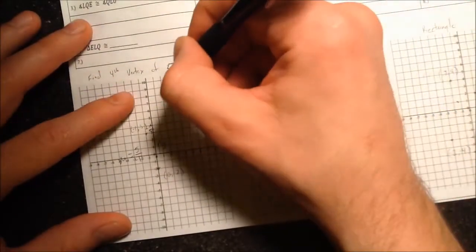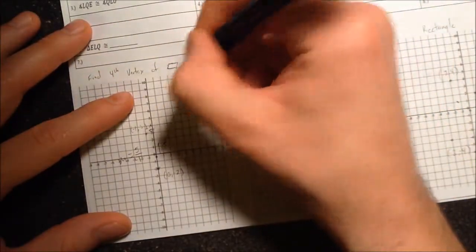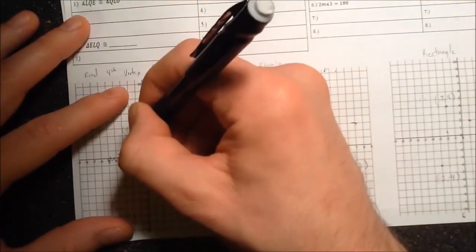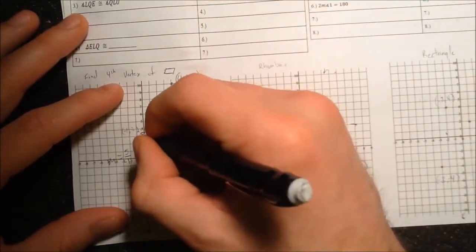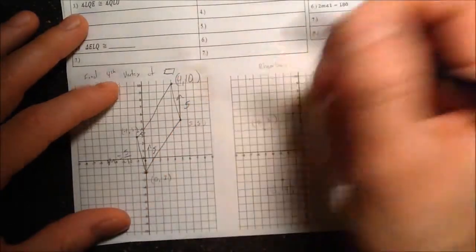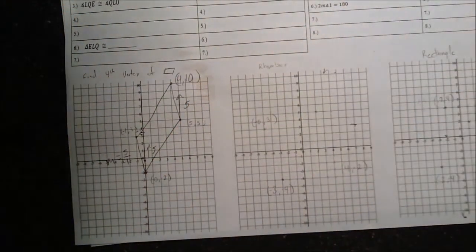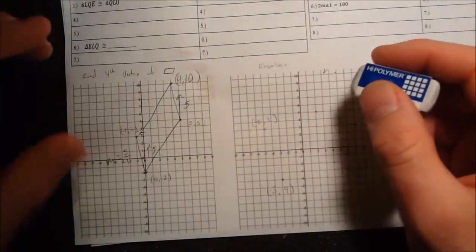And so you can see that this point is at 4, 10, and you have your parallelogram that looks like that. And again, you would have to just show the slopes and truly prove that it really is a parallelogram, just like I did in the previous example.